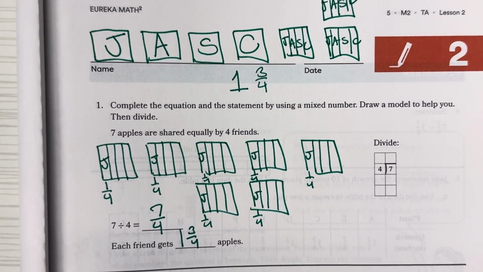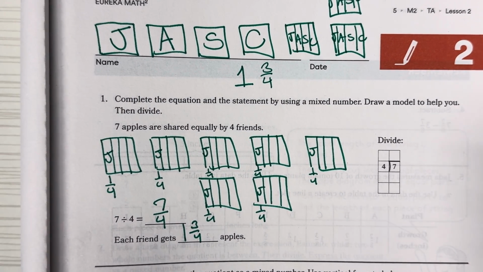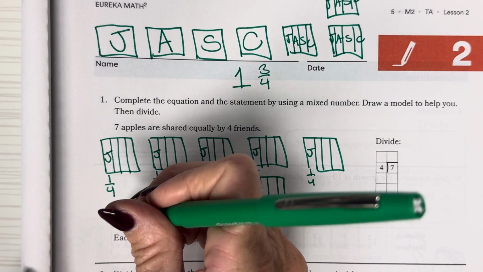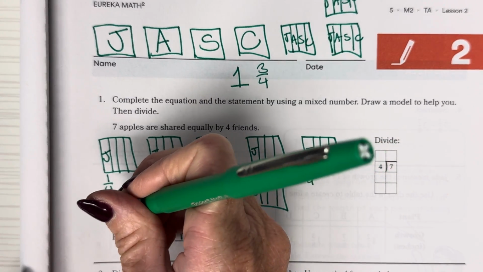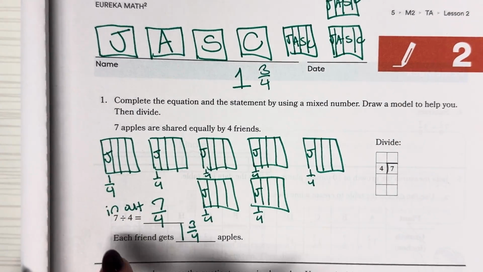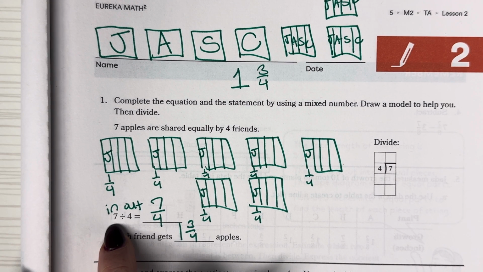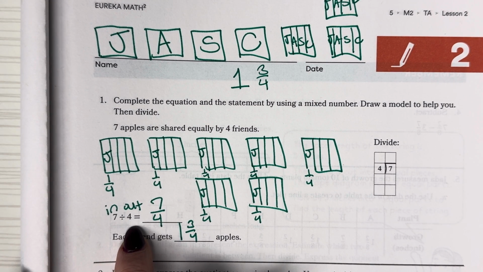And the way I could have shown this mathematically without pictures is, I have 7 apples divided by 4. So remember our in and out, how we set up our division problems. This is my dividend that's going to go inside. This is my divisor that's going to go outside.